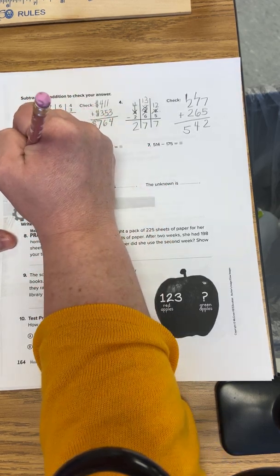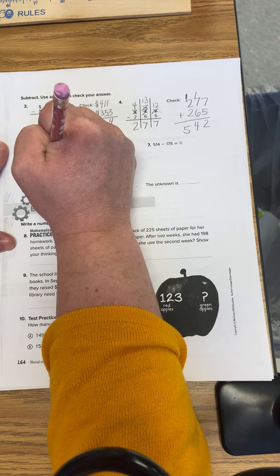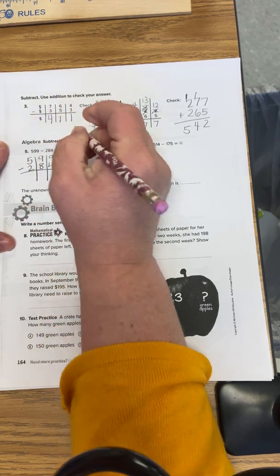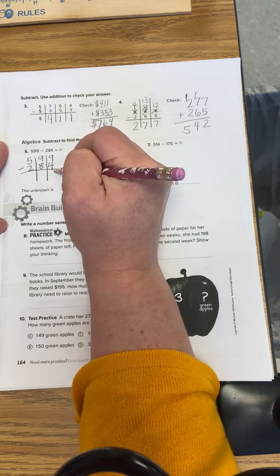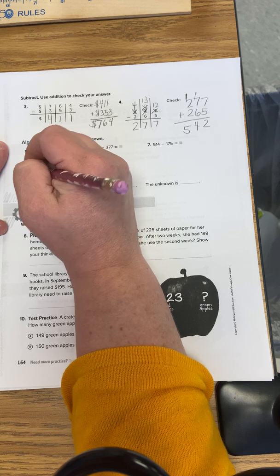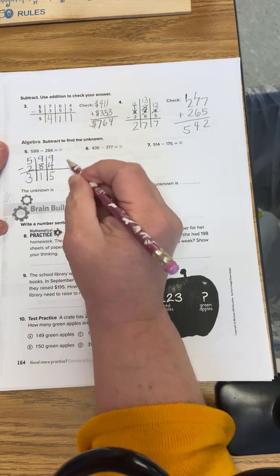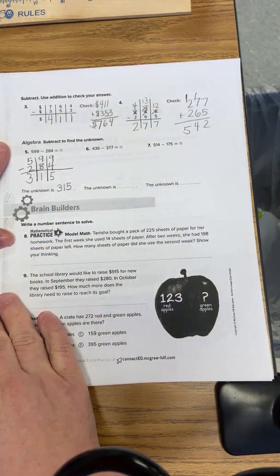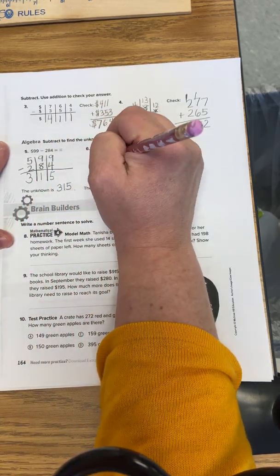So 599 minus 284, 9 minus 4 is 5, 9 minus 8 is 1, 5 minus 2 is 3. So our unknown is 315. Do it again on number 6.